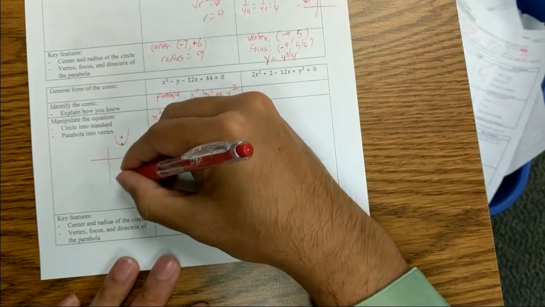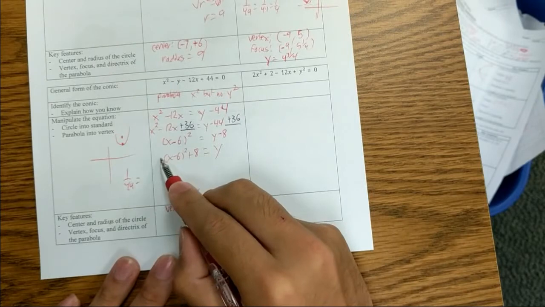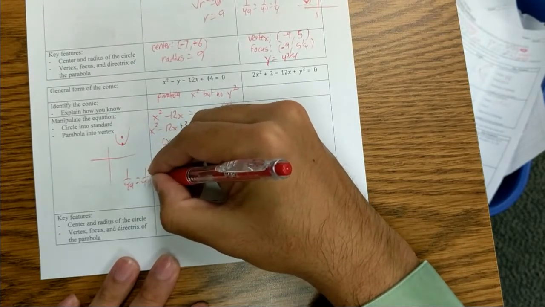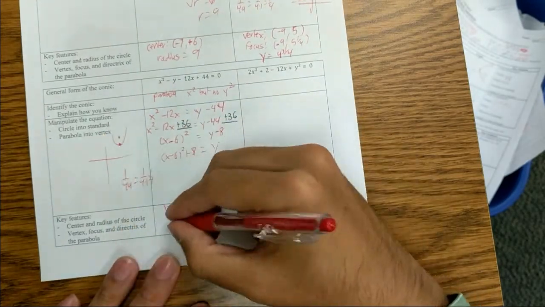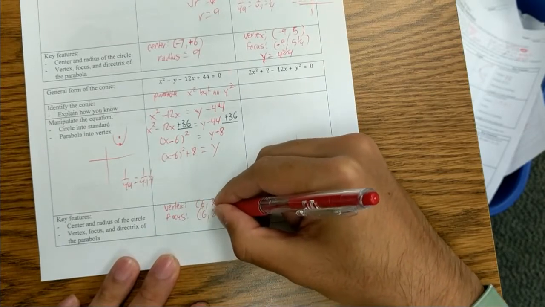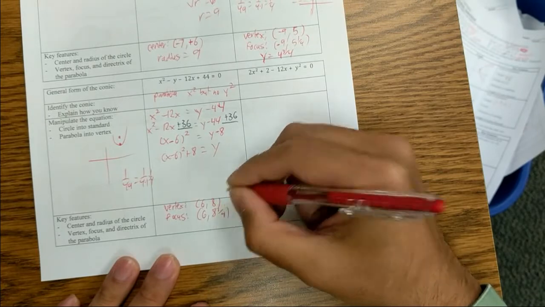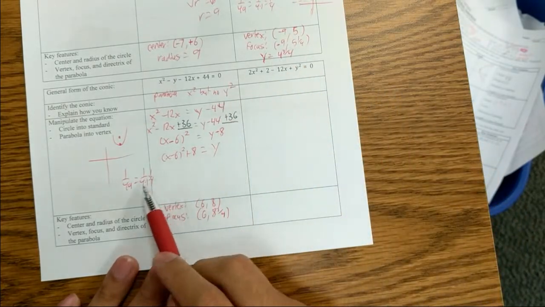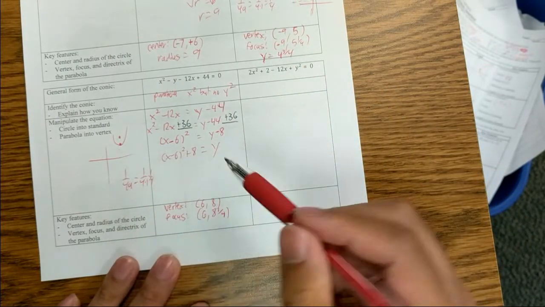So 1 over 4a, a again is invisible 1, so 1 over 4 times 1 is just 1/4. So I go up, and then go down 1/4 unit for the directrix.